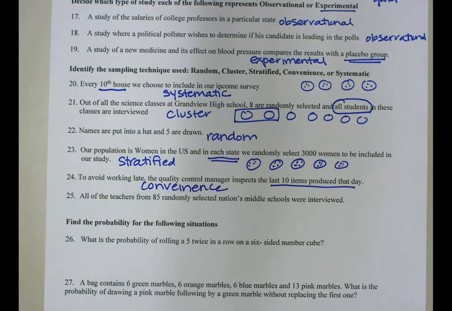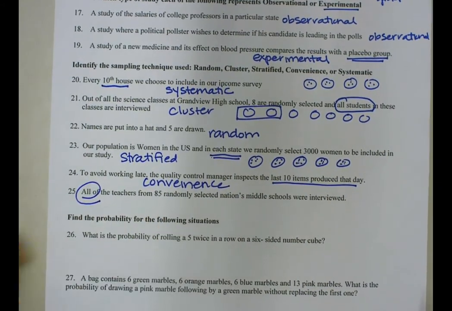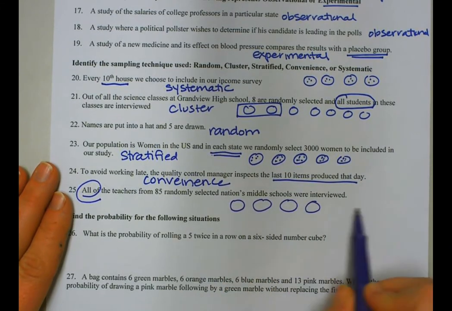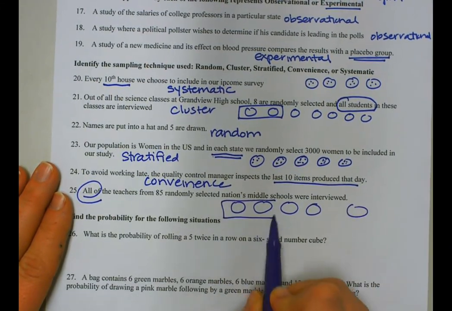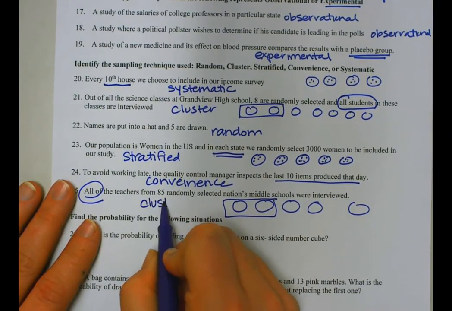All of the teachers from 85 randomly selected nation's middle schools were interviewed. So we asked all of the teachers from 85 random schools. So again, we grouped them by what middle school they teach at. And then we asked all the teachers at those particular schools. So that would be a cluster.